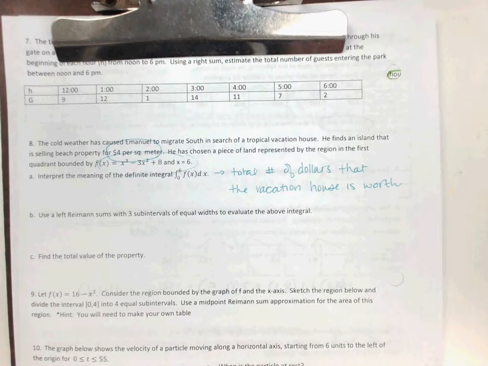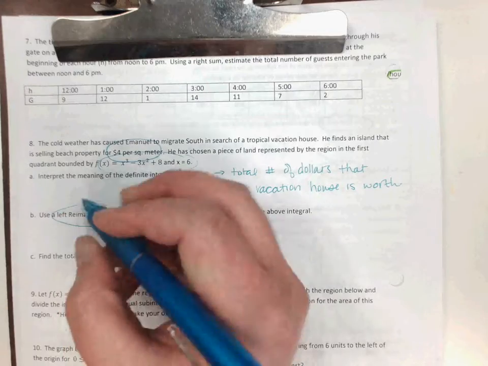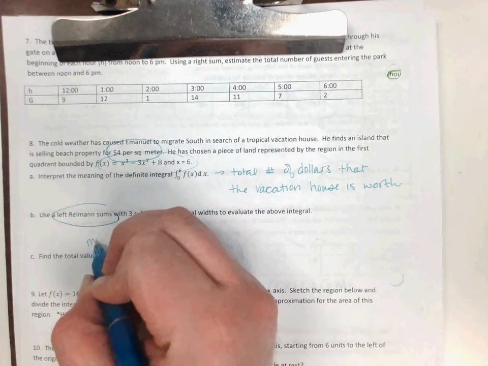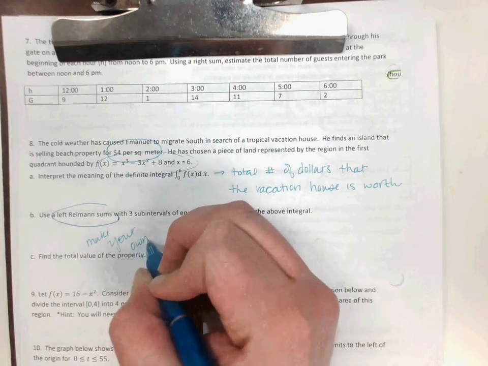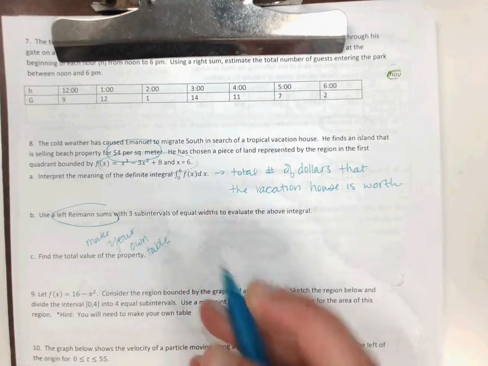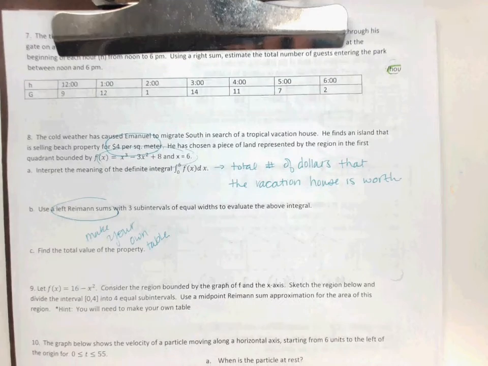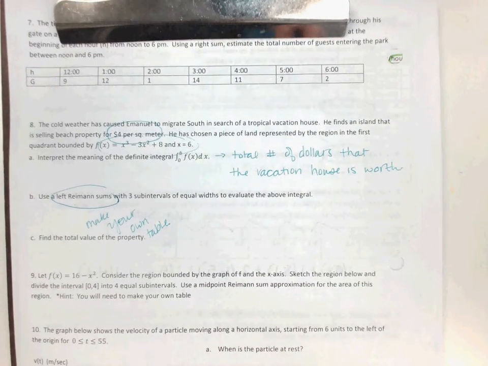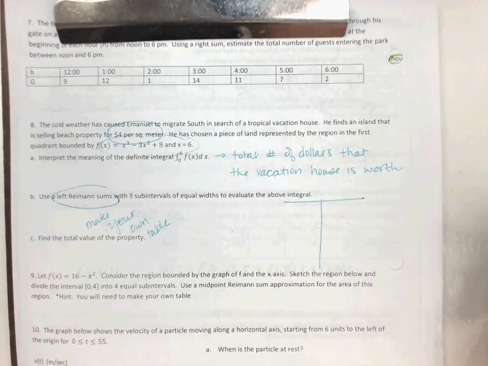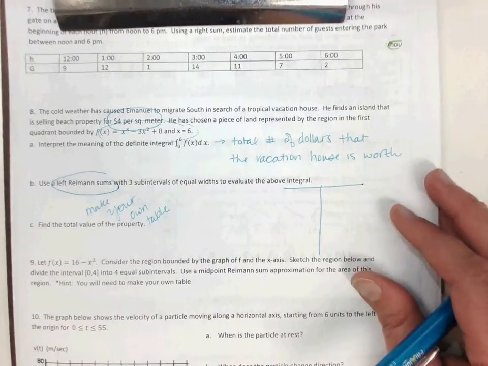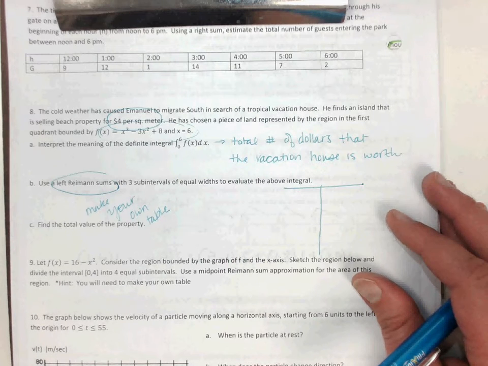Okay, then it asks you to do a left Riemann sum. Remember, you're going to have to make your own table. And you can just use your calculator to do that. Make your own table. Okay? So if I want to go from 0 to 6, let's set up a little chart here. What would my intervals be if I need 3 of them from 0 to 6?